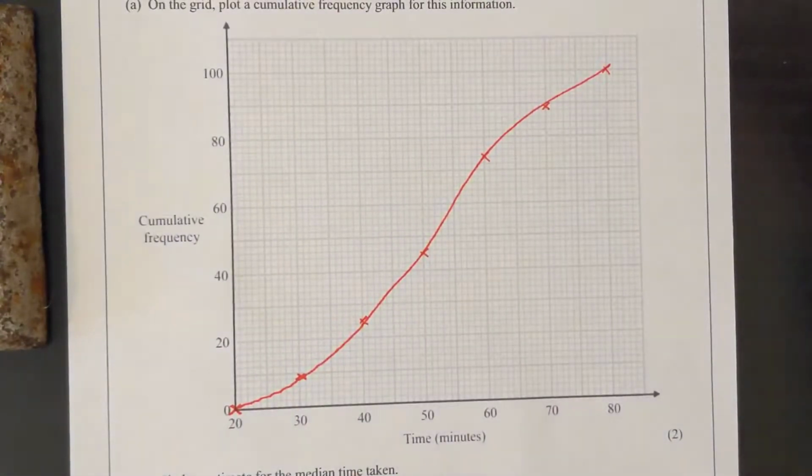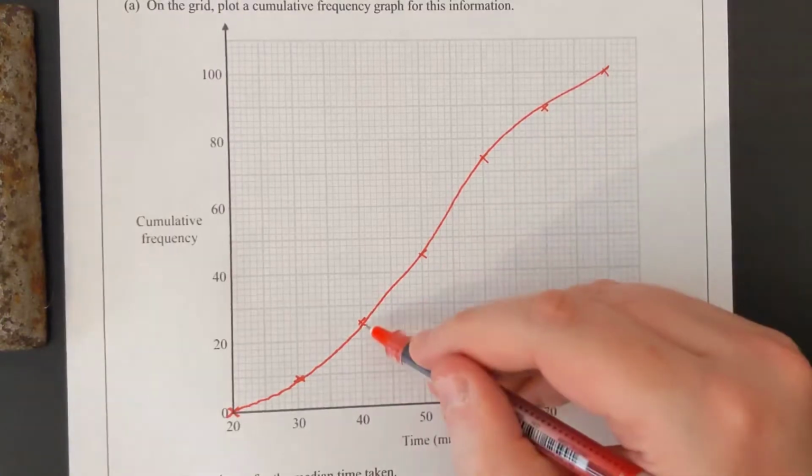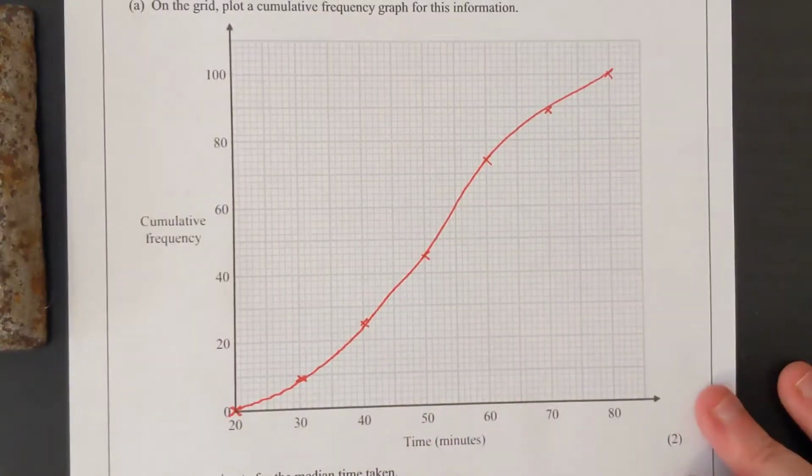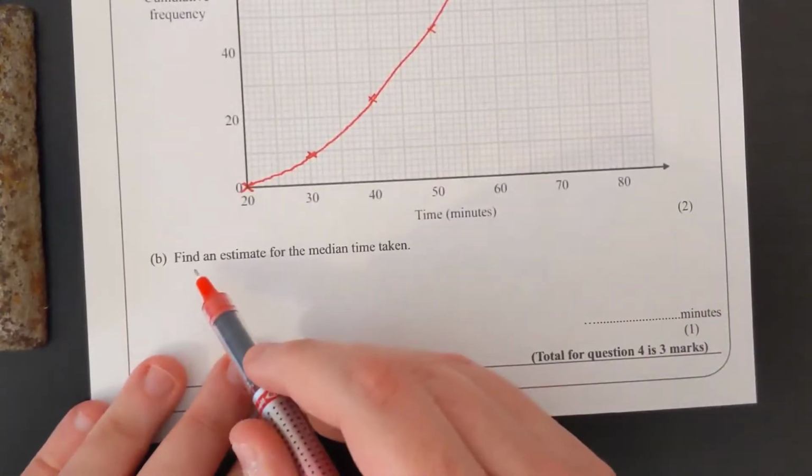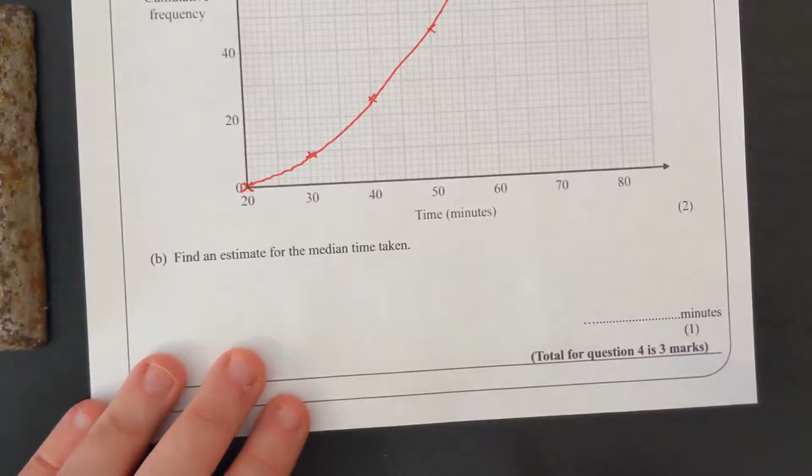Now, there is also such a thing as a cumulative frequency polygon, where you would join these points dot to dot, but we weren't asked for that here. So I've joined all of these points with as smooth of a curve as I can generate, and I'm doing pretty well to get very close to my points. That's important for two reasons. First, it's worth a mark, but secondly, it's useful for part B. Find an estimate for the median time taken.